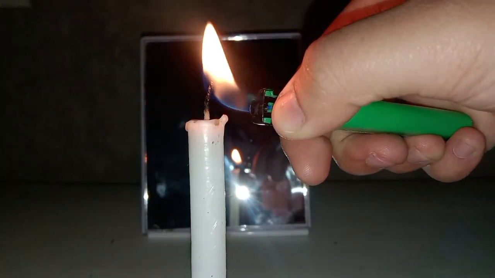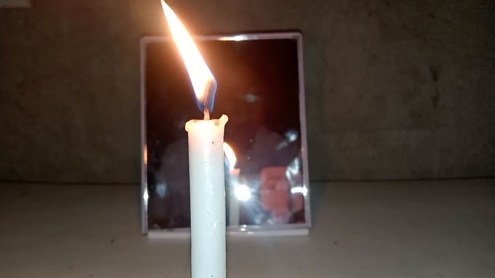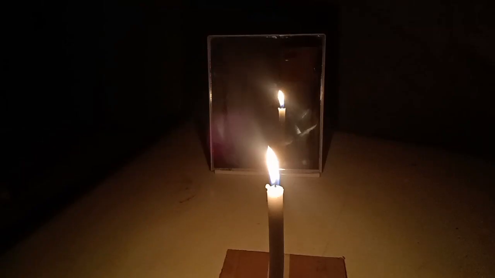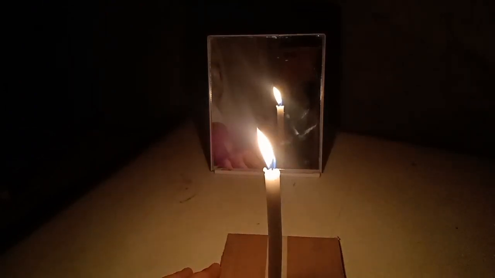We do the same procedure as the first one that we have executed. Okay. So what we do here is to move the candle back and forth also. Now we light the candle so that we can start performing the experiment. Now look closely at the images formed as we move the object closer and as we move it farther.